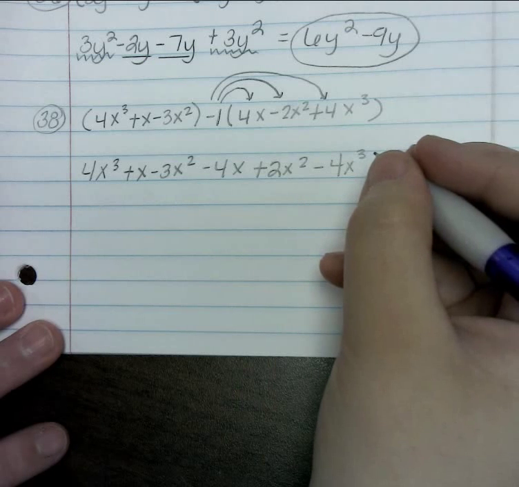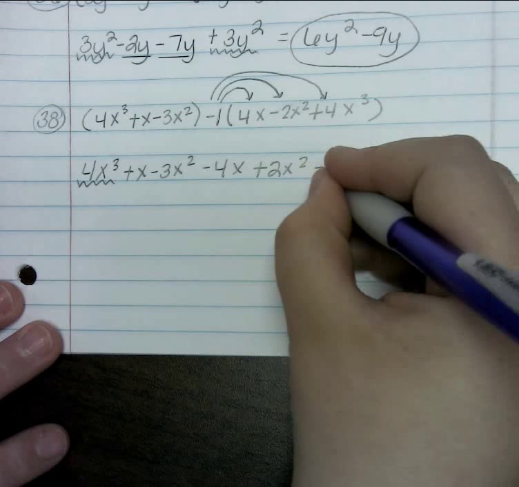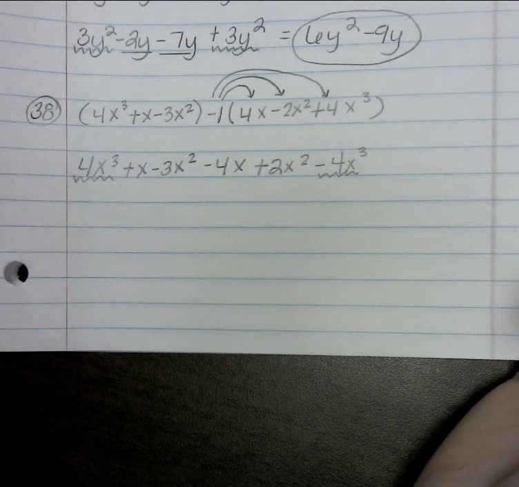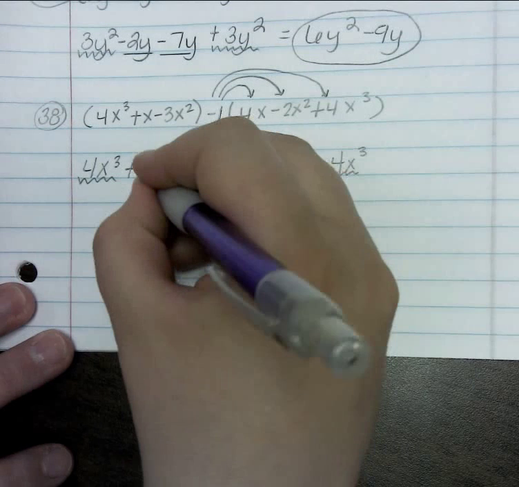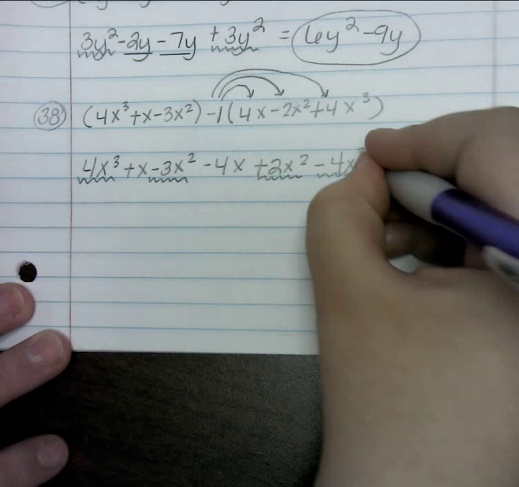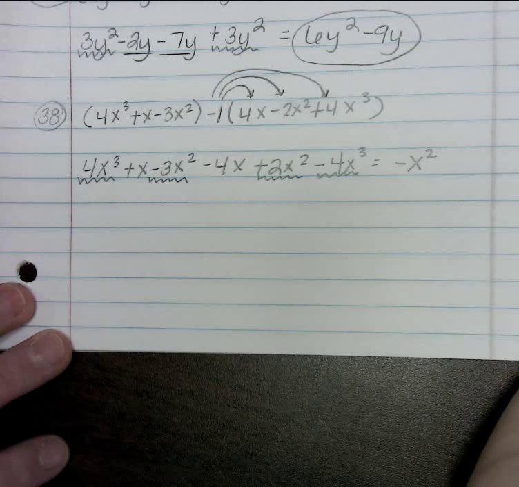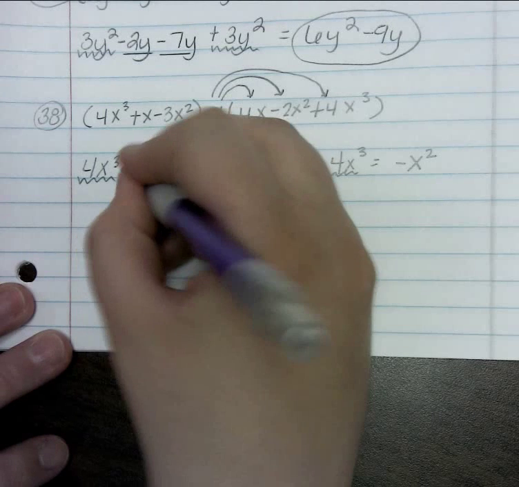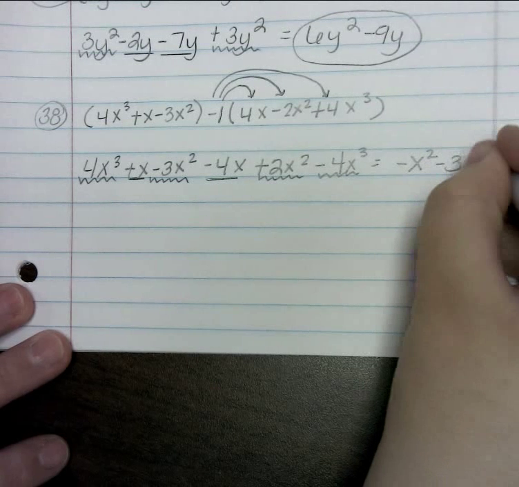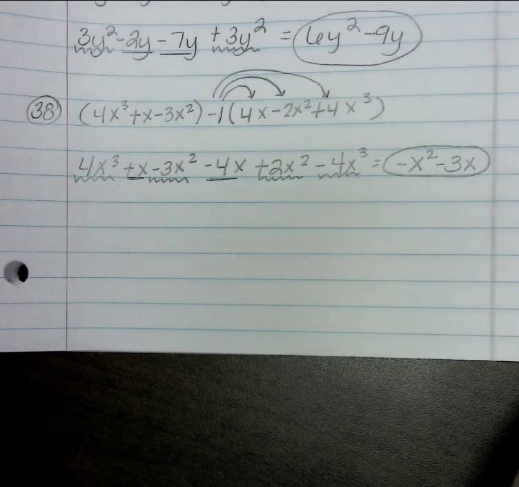So now we can combine our like terms. 4x to the third minus 4x to the third, well, those cancel out because they give you 0. -3x squared plus 2x squared is -x squared. If you wrote -1x squared, that would be fine. And then x minus 4x is -3x. The integers on that problem were pretty nasty, so be careful on that one.